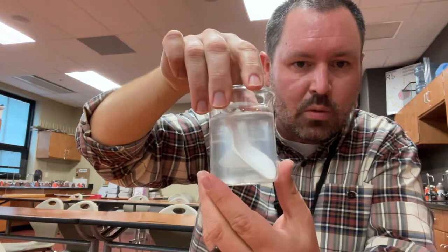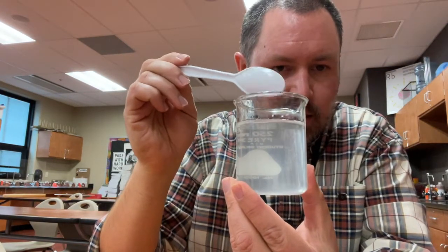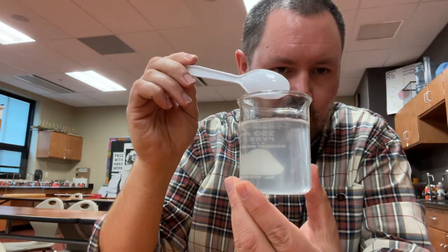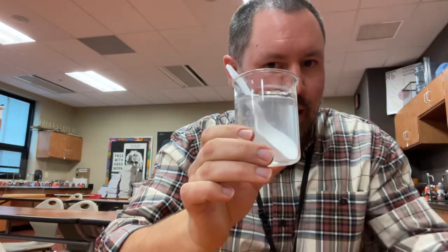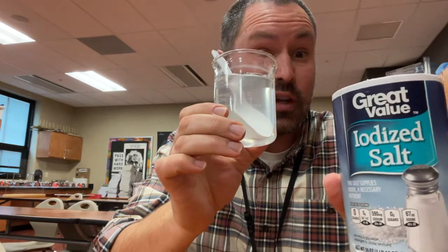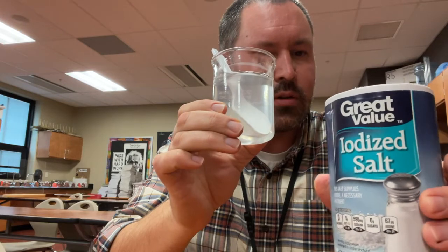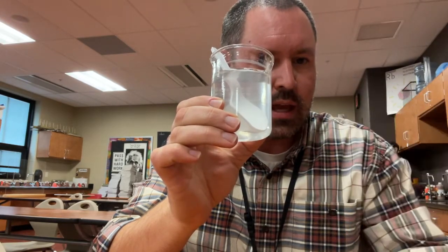Next, here's the salt water, the salt in the water. One thing that's kind of difficult about this one, it's misleading, because the salt that you can buy at the store, this salt right here, is actually free-flowing salt. So it's actually got another ingredient in it that helps it flow easily. Otherwise, it would start to cake up in here.